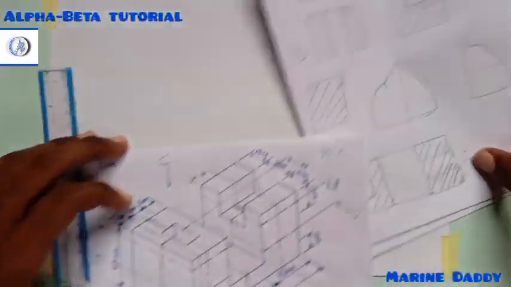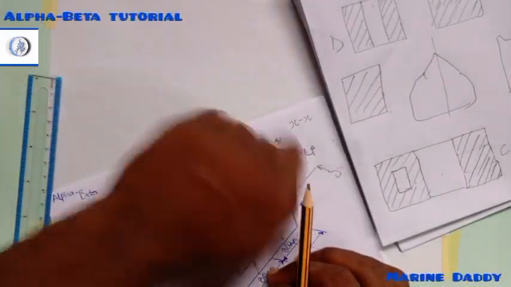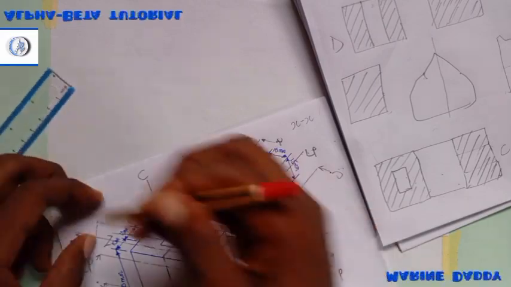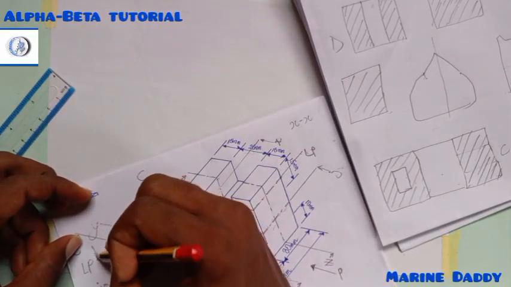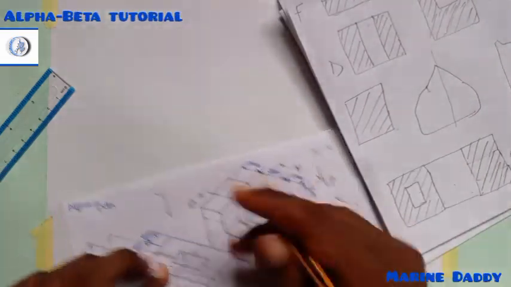LP 72, LP 73. So this LP means we are taking it off from the top. We're taking it off from the top.